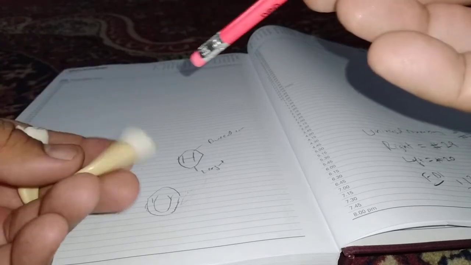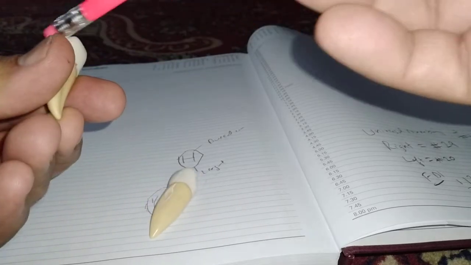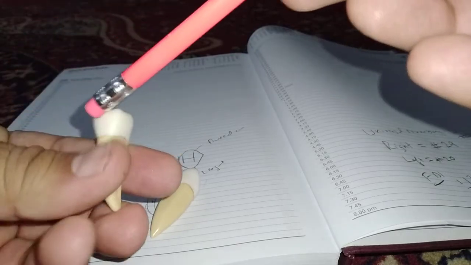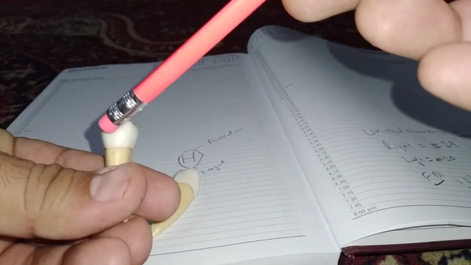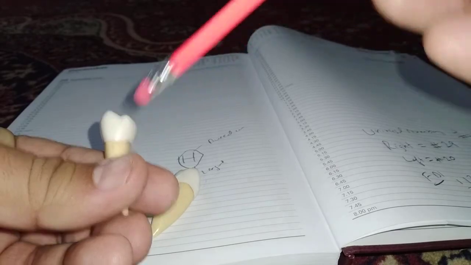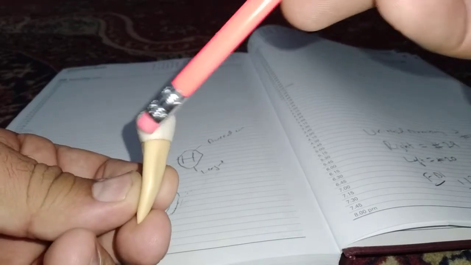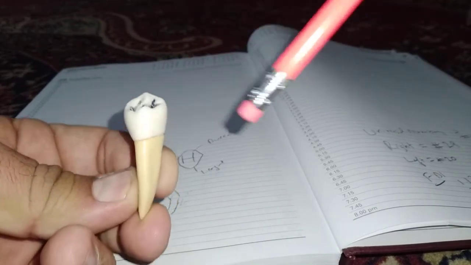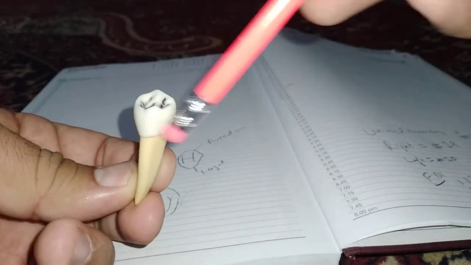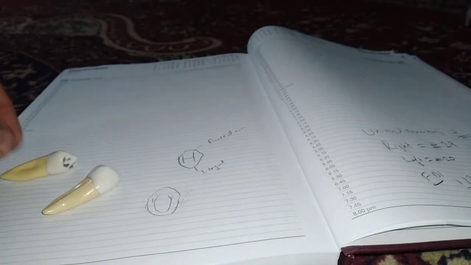The lingual surface of the mandibular second premolar is considerably wider as compared to the lingual surface of the mandibular first premolar, which is narrower.